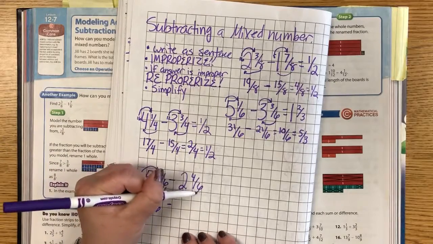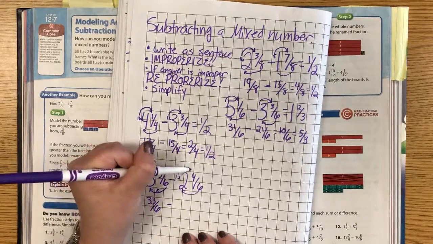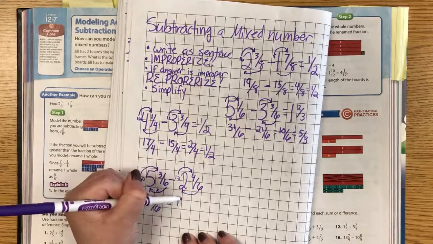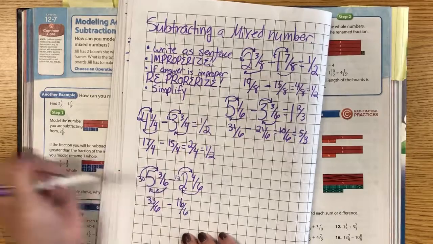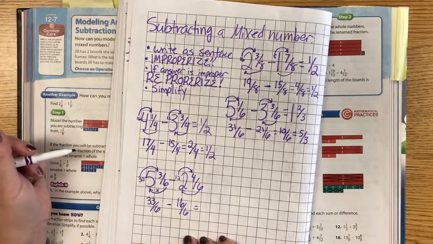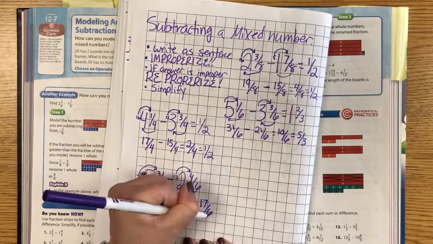All right. 2 times 6. 12 plus 4. 16 sixths. Now I subtract. 33 minus 16. 17. Over 6.